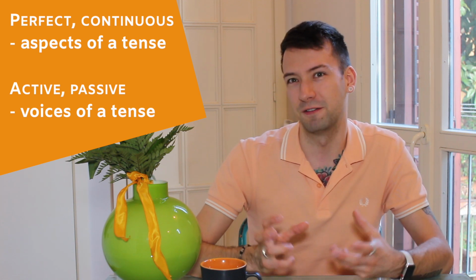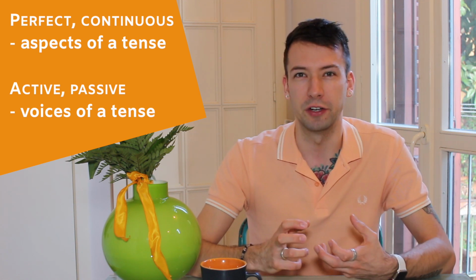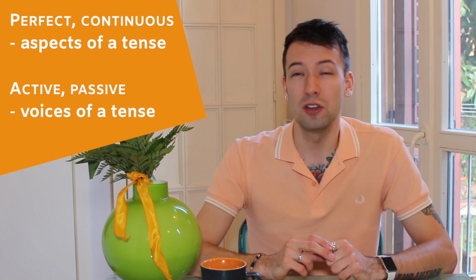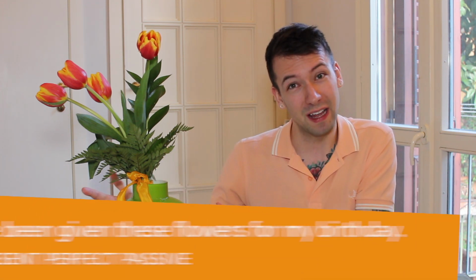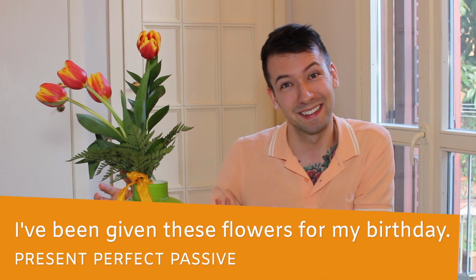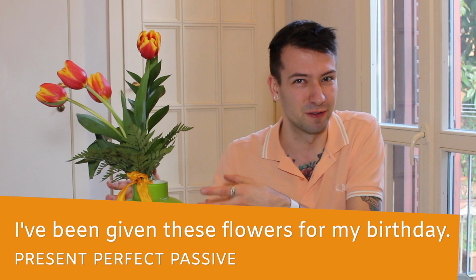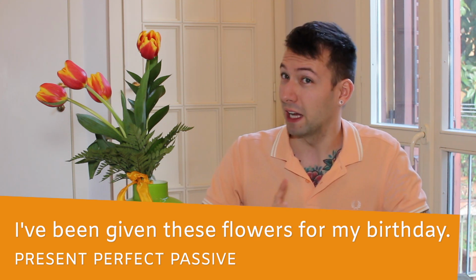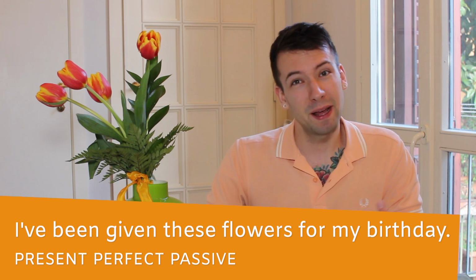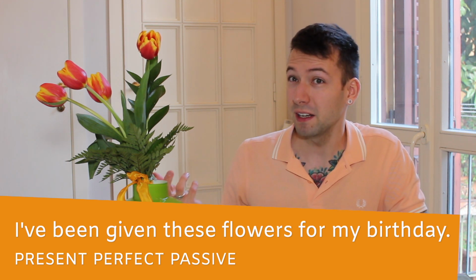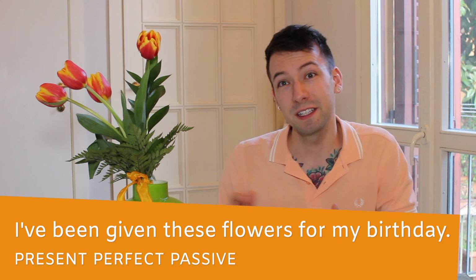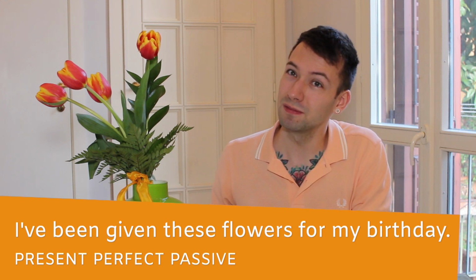Obviously, the passive focuses more on the action rather than the person doing it. To use it in other tenses, you could say, I've been given these flowers as my birthday present. The focus is on the action of me getting the flowers, not the wonderful person who gave them to me, but it's passive. Have been is present perfect of to be, given, past participle.